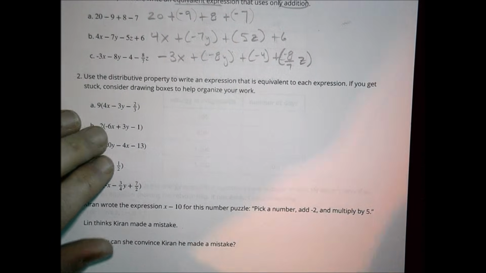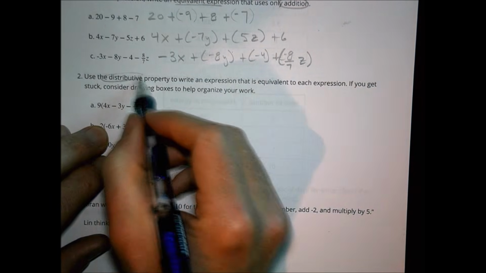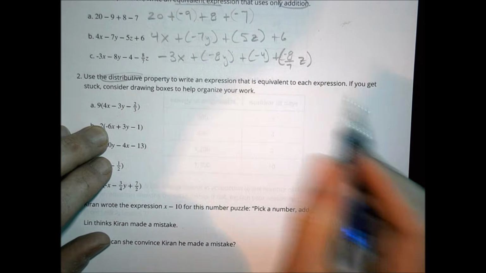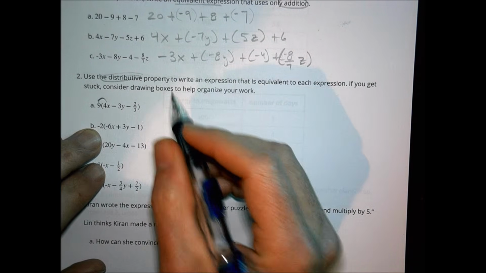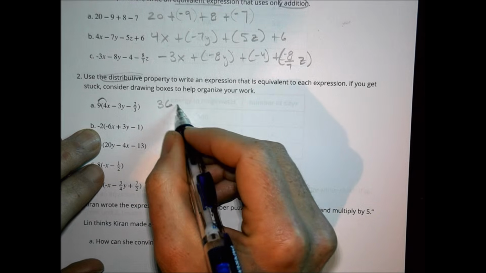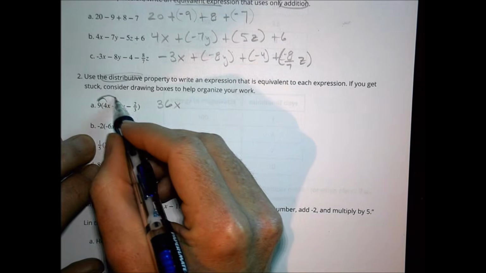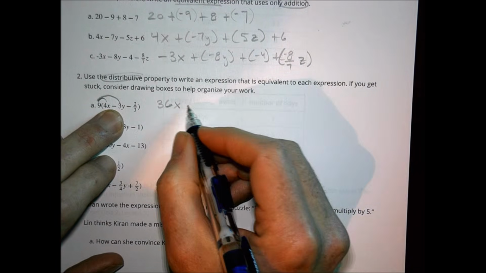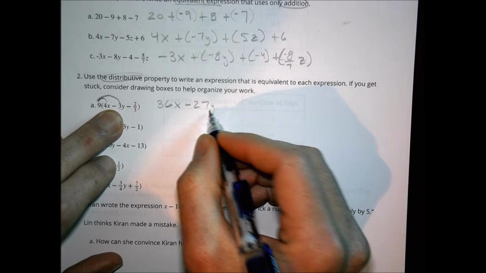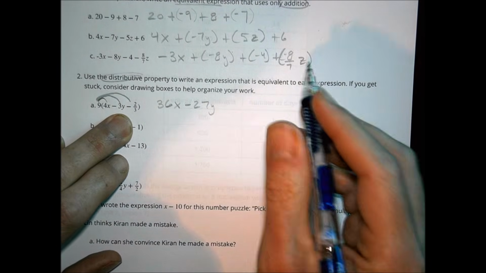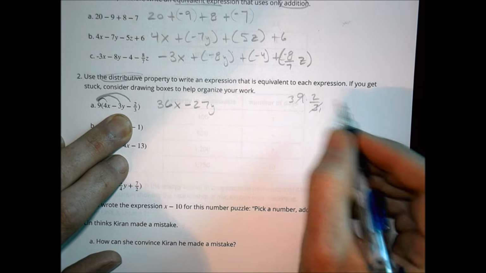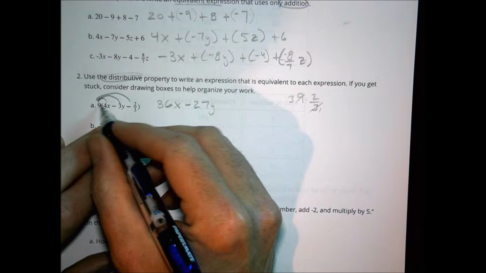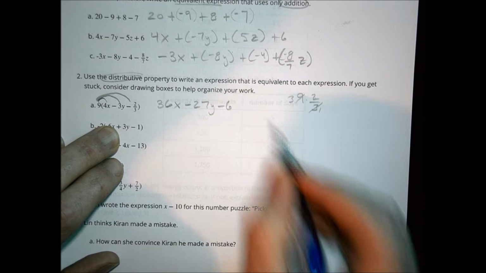Number 2, use the distributive property to write an expression that is equivalent to each expression. So we're going to distribute, and let's see what we got here. So here we go, 9 times 4 is 36x. 9 times negative 3y is a negative 27y. And 9 times a negative 2/3, well, 9 times 2/3, that reduces to 3 times 2, which is 6, and it's going to stay minus 6 like that.